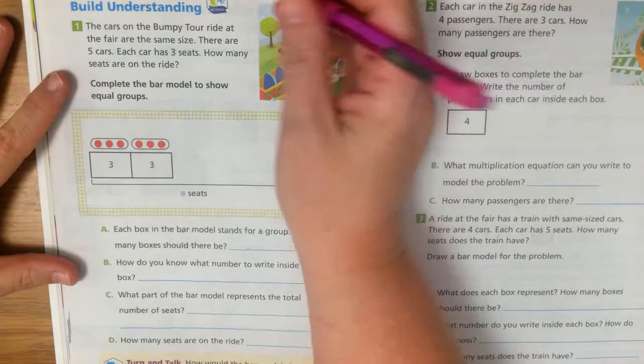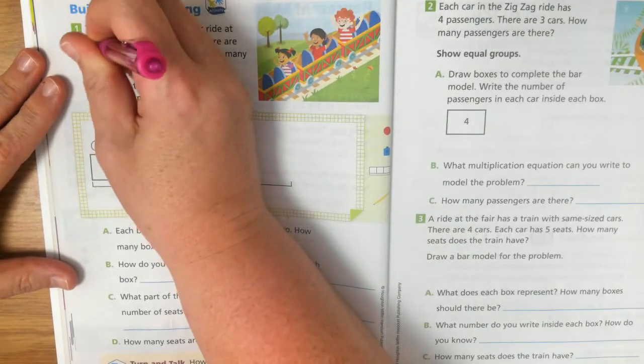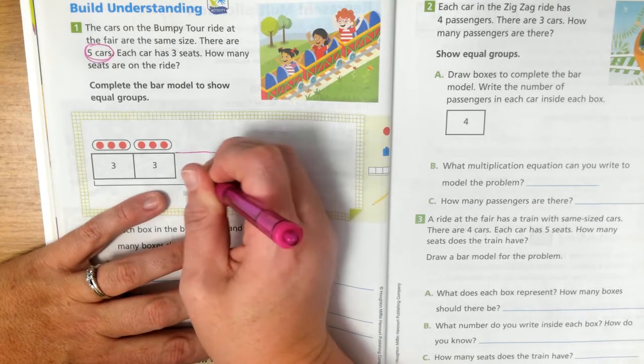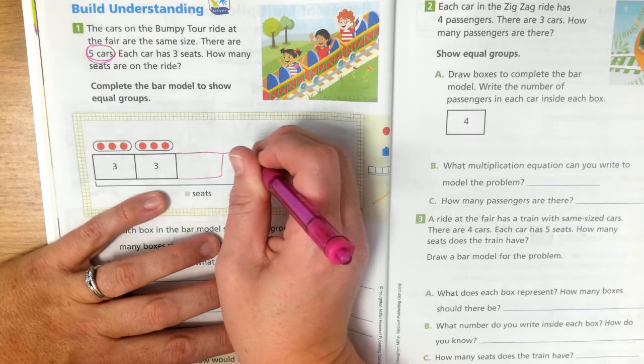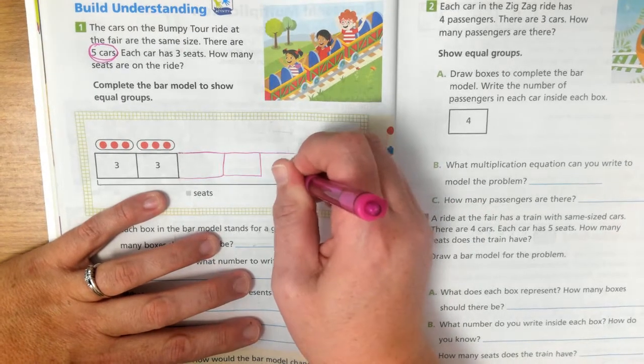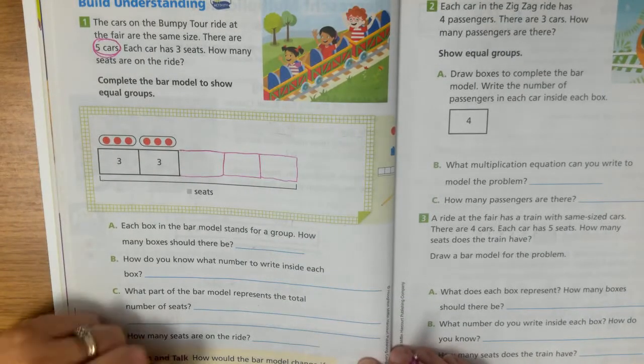How many total pieces do I need? I need 5 because I need 5 cars. So I'm going to draw 3, 4, and then I need a 5th one. So they're about the same size. I know this one's just a little bit bigger, but they're about the same size.